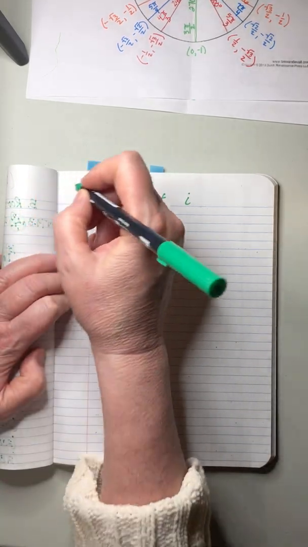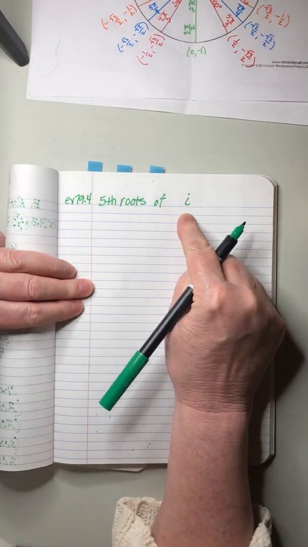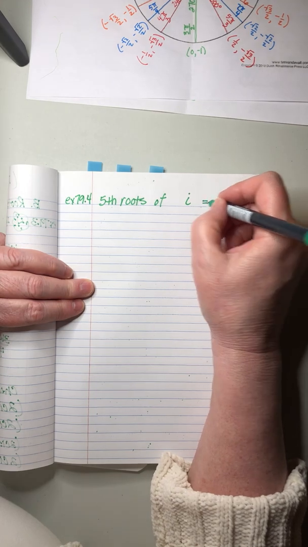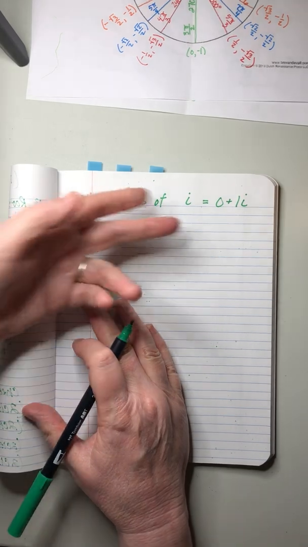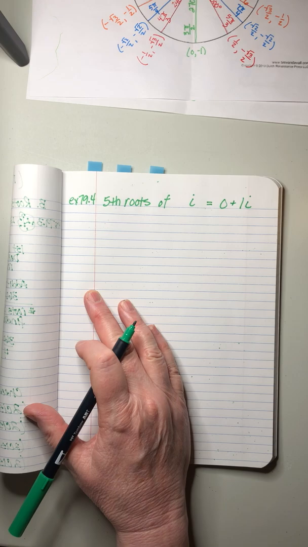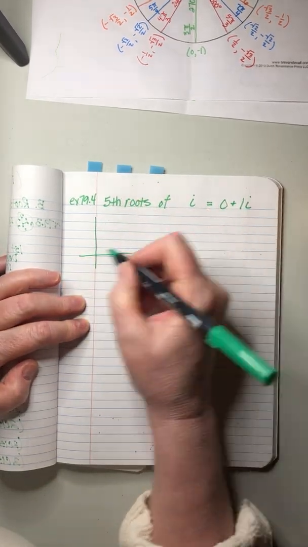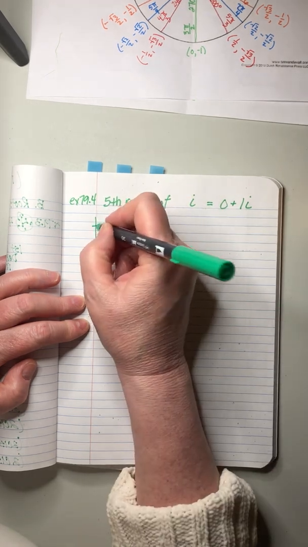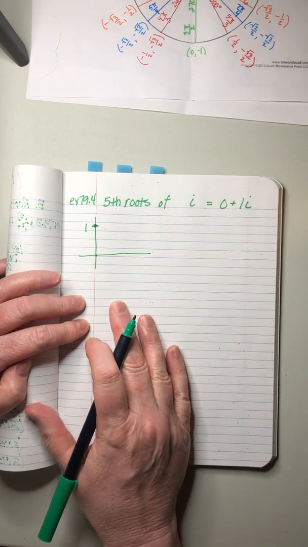Well, what we have to recognize, and granted, this is a leap, we have to recognize that this is actually a rectangular coordinate of 0 plus 1i. Right? There's no real number component, so we put 0 in, and then we can put a 1 in for that. Okay, that's crazy. So let's take a look at what that would look like graphing. Well, it's 0 on the x-axis and 1 on the y, which we call the i, right? The y is the i.